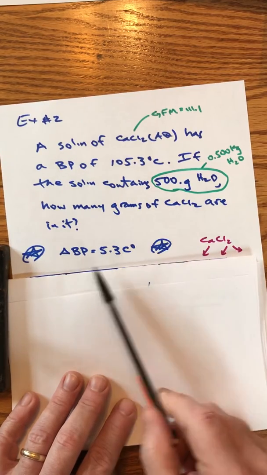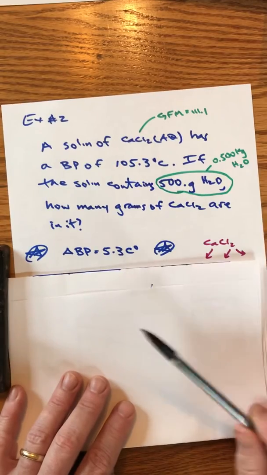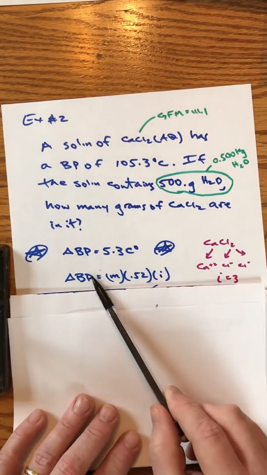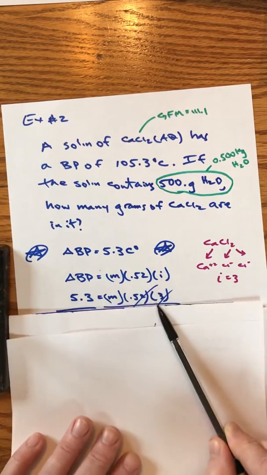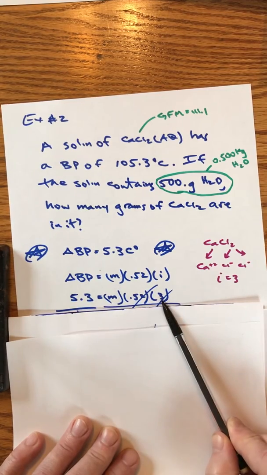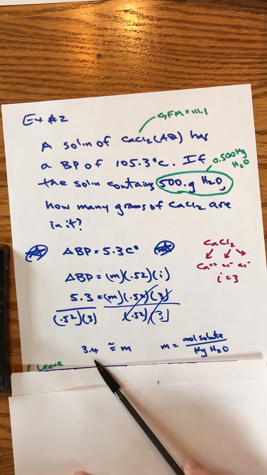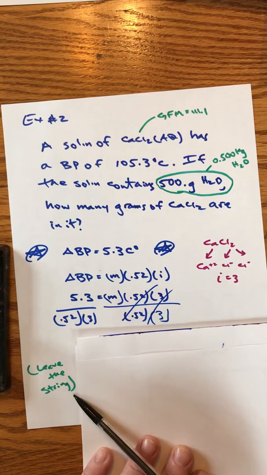This is where people go wrong. They want to plug in 105.3 into the equation. That doesn't work. Calcium chloride will have a Van't Hoff factor of 3. So the change in the boiling point is your molality times 0.52 times your Van't Hoff factor. So 5.3 is your molality times 0.52 times 3. Divide out. You've got a molality of about 3.4. Just leave that string in your calculator, just like we did in the earlier problems.